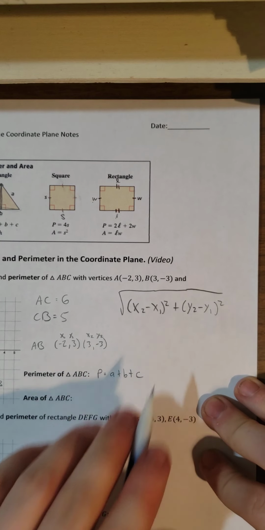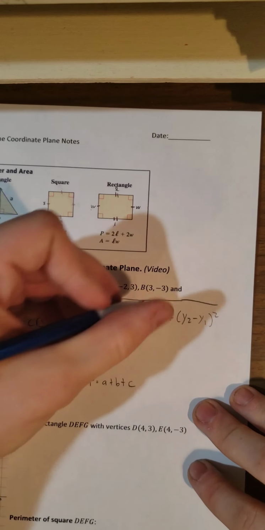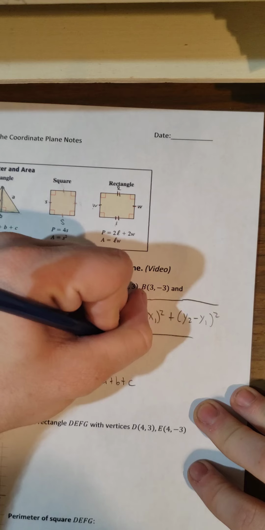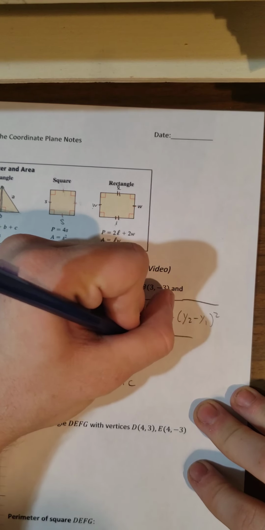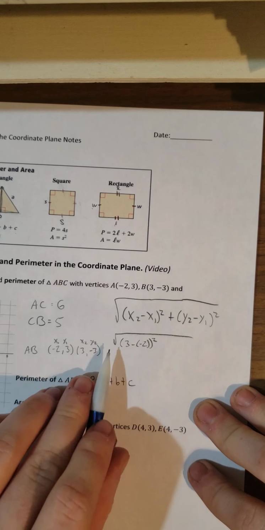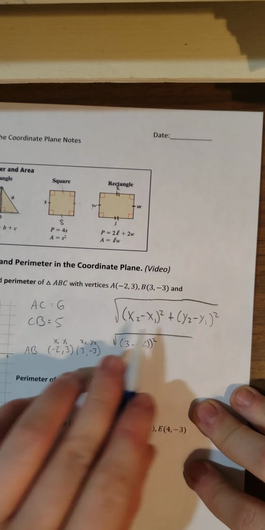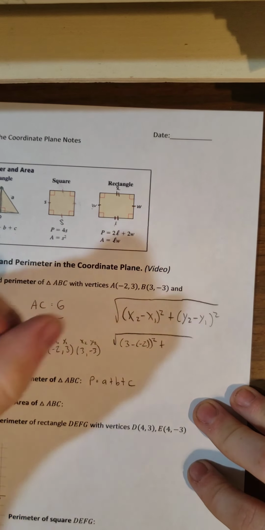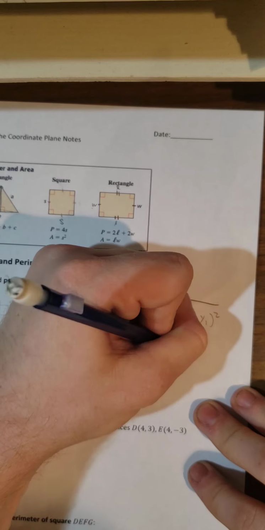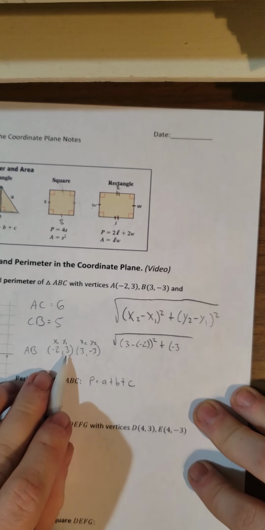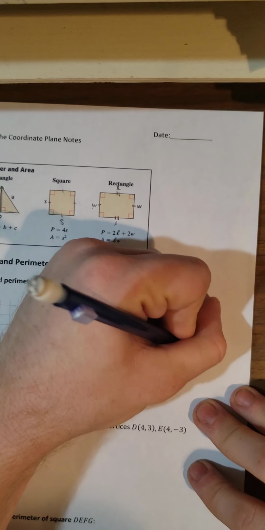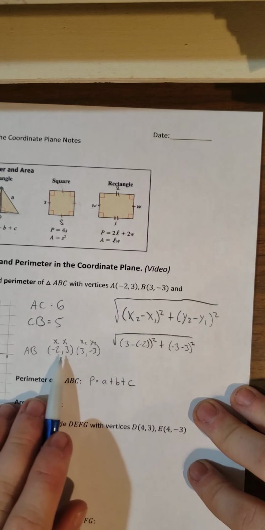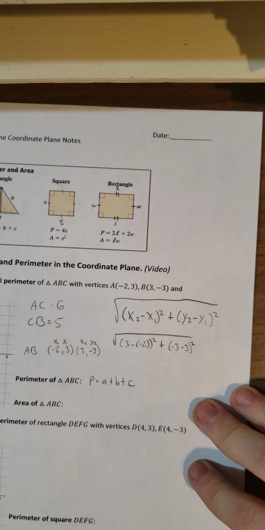So if I substitute these into that formula, this would give me the square root of (3 minus -2) squared. That's substituting in 3 for x2 and -2 for x1. Plus (-3 minus 3) squared, that's y2 of -3 and y1 of 3.